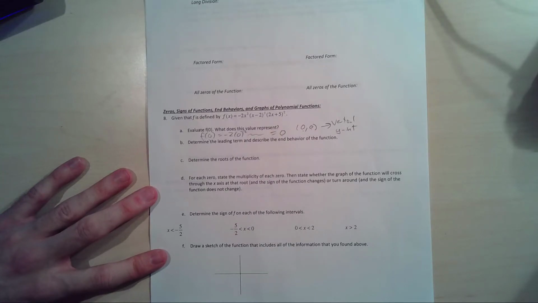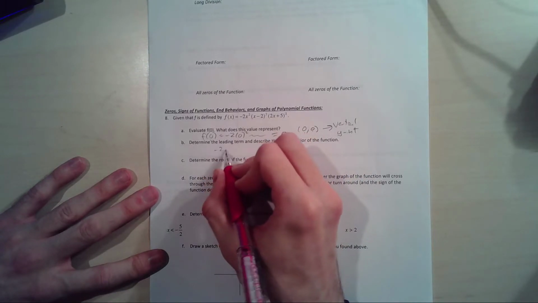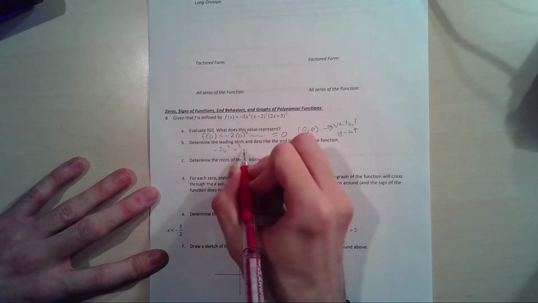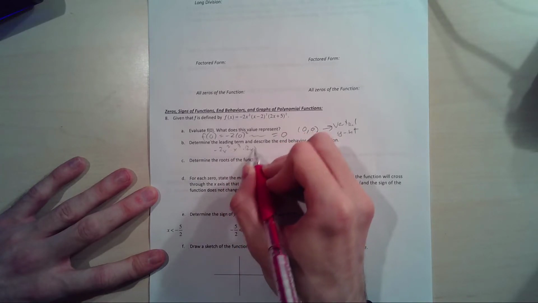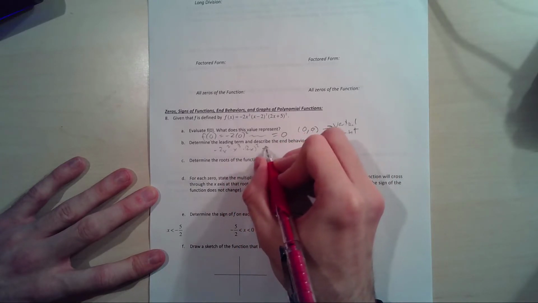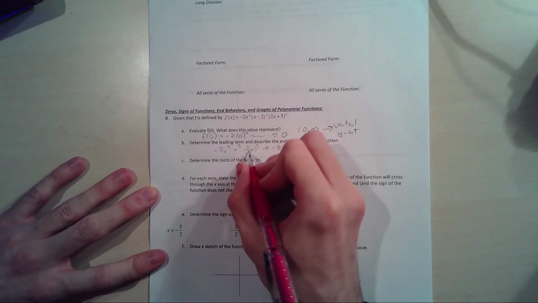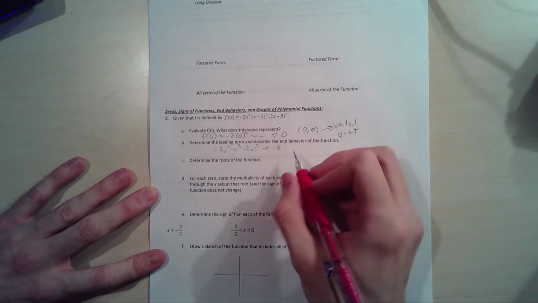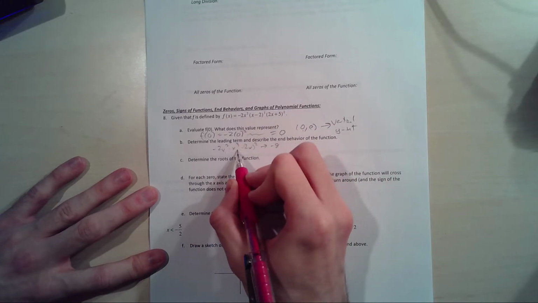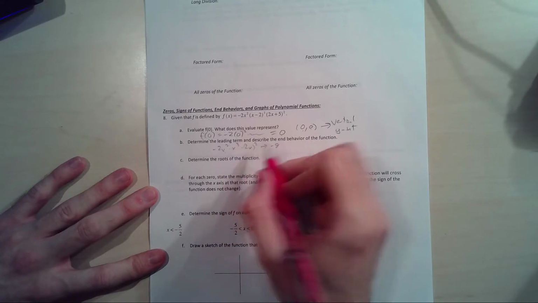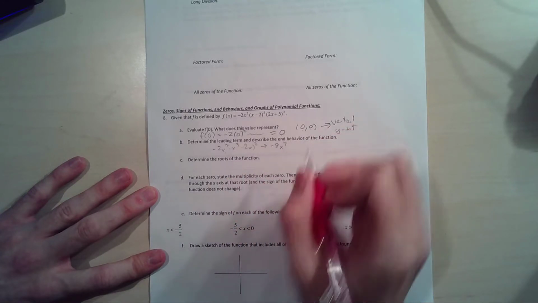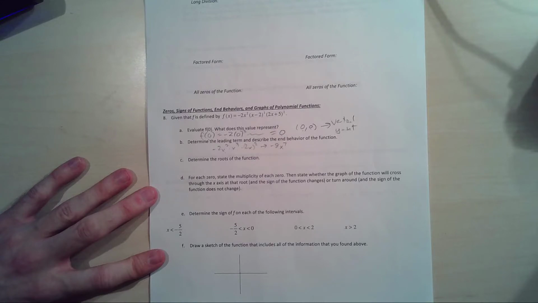Determine the leading term and describe the end behavior. So just like the front page, actually, it's exactly the same process. We're going to have a negative 2x squared times an x cubed times a 2x all squared. And that's going to be negative 8, because 2 squared is 4 times 2 is 8. Negative 8x squared, x cubed is x to the 5th, x to the 7th. Boom. Negative 8x to the 7th.